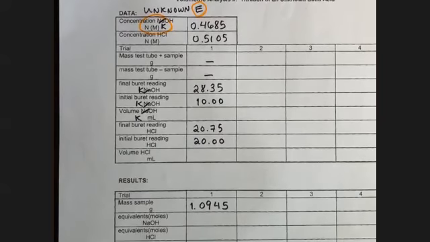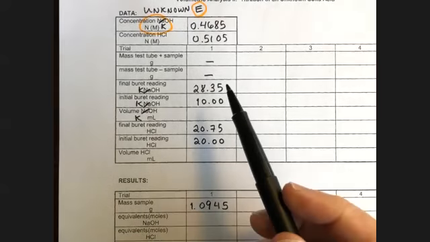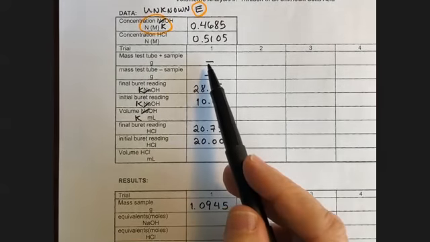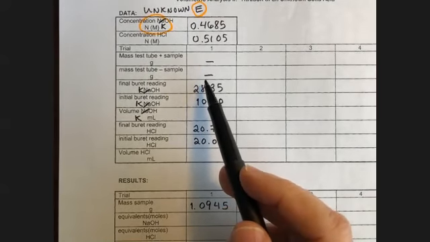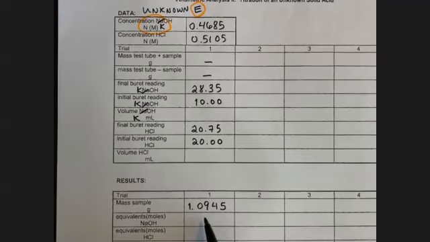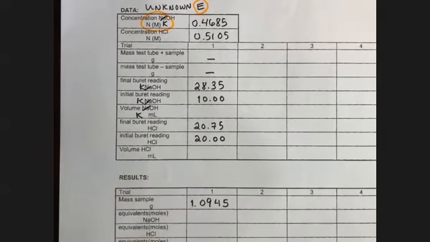Again, remember that the modification we made was that instead of doing what the lab said, which was to weigh the test tube with sample, and then the test tube after you pour the sample into the flask, we weighed the sample directly, and that's the data. Okay, there are a couple of pieces of data here that are trivial, such as the volume of KOH delivered and the volume of HCl.